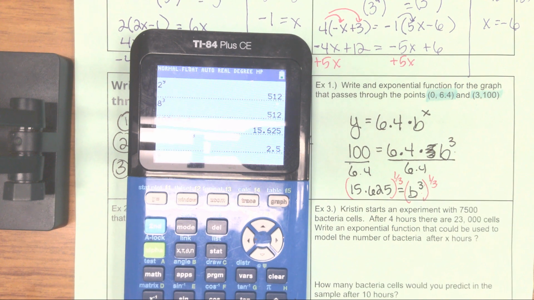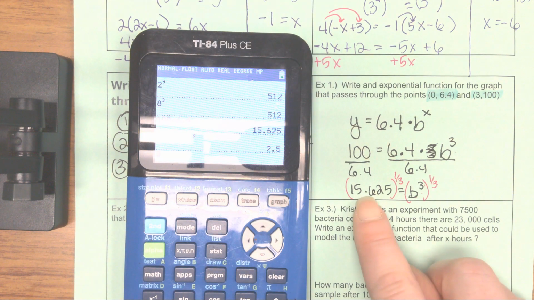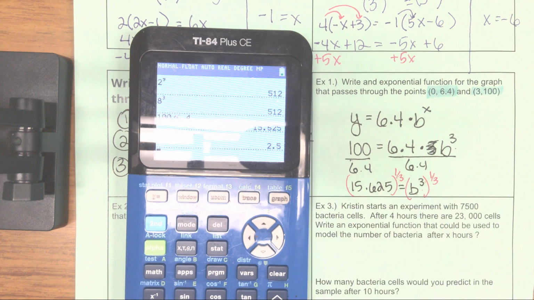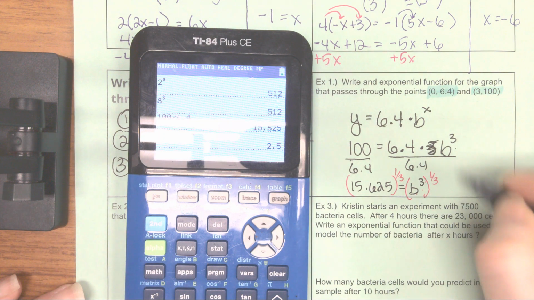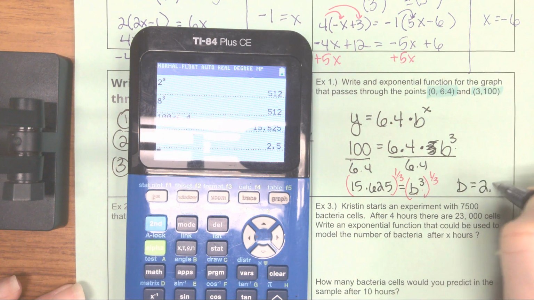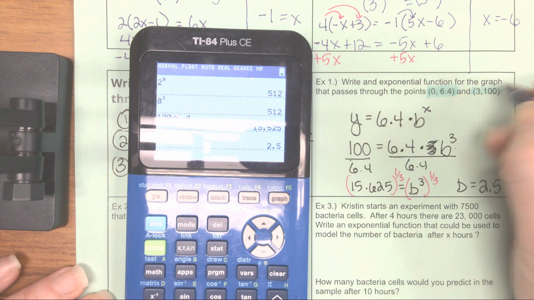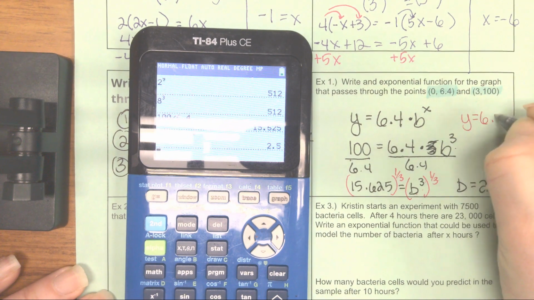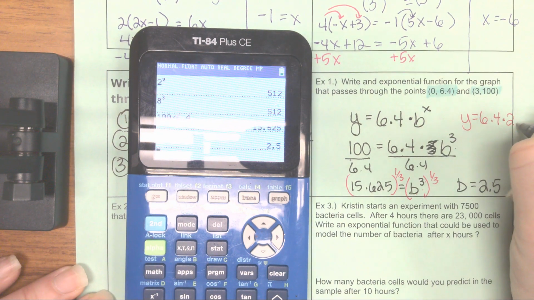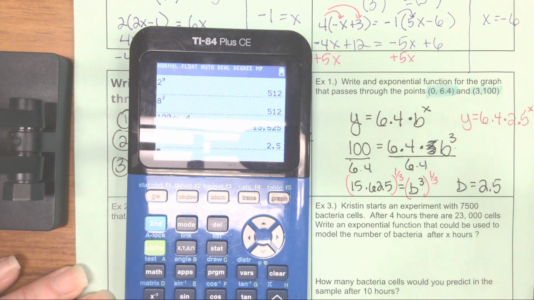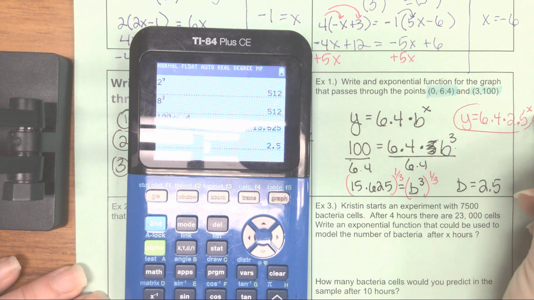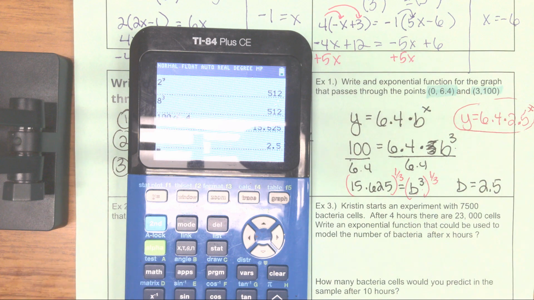Would you confirm that you get that for the cubed root of 15.625? Okay, so I now know both my a and my b. My exponential equation or function is y equals 6.4 times 2.5 to the x.